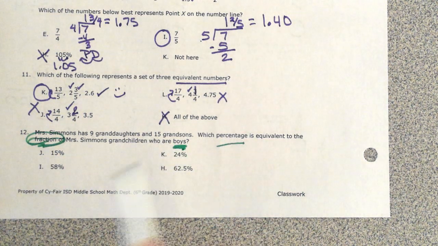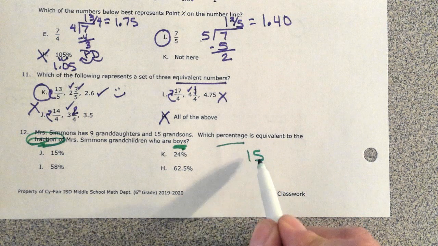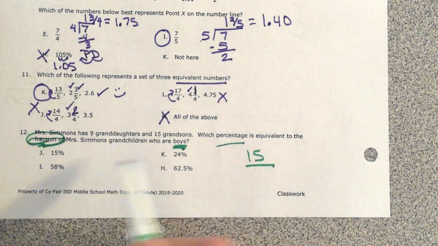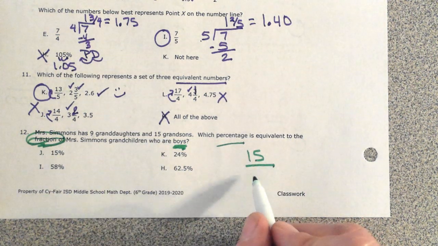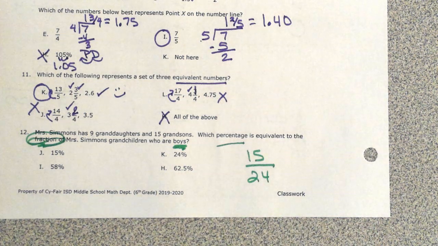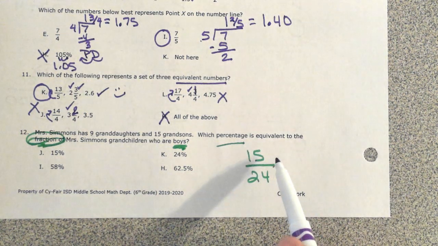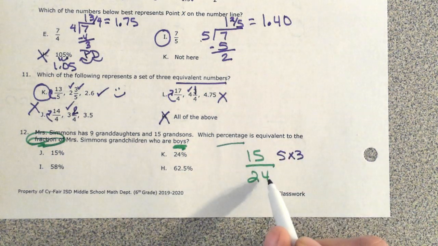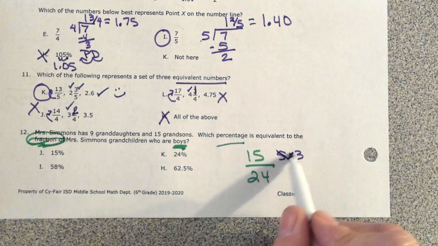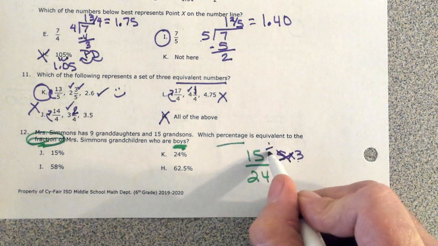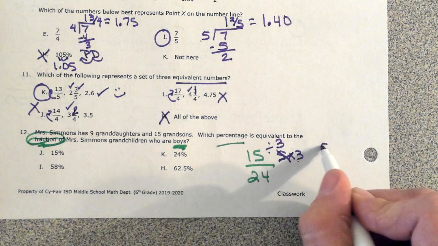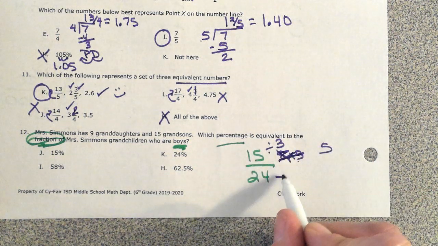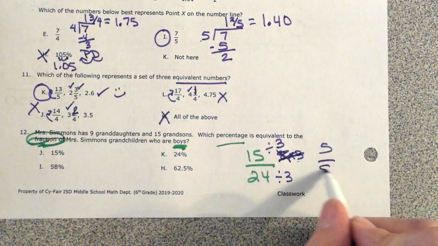Okay, how many were boys? 15. Out of how many total grandkids? 15 plus 9 is 24. And then I would ask my students having problems with this, how can I get to 15? I can do 5 times 3. Now, can 5 or 3 go into 24? 3 can, so not the 5. So I'm going to take 15 divided by 3, I get 5. 24 divided by 3 is 8.